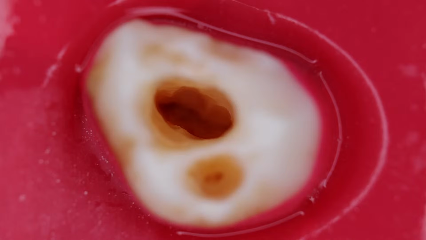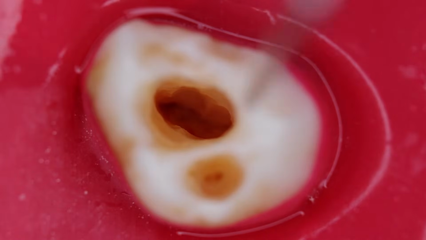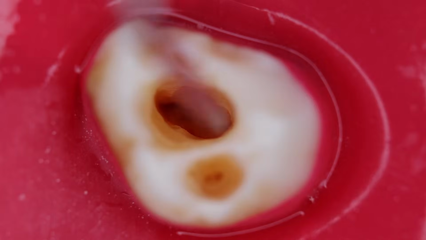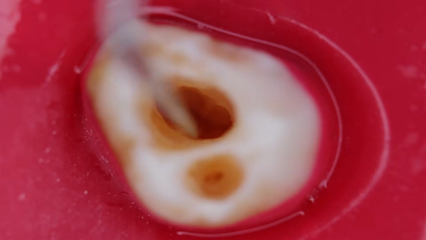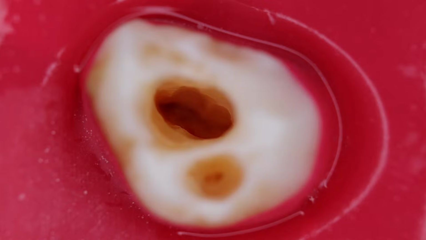So hope the things were clear, and the approach should be simple and straightforward with a central approach so that we can identify the canals. Once we are able to identify the canals, we would introduce the initial 10K or 8K file to negotiate these canals, and then proceed with further cleaning and shaping of these canals and take the working length before. So hope the things were clear.